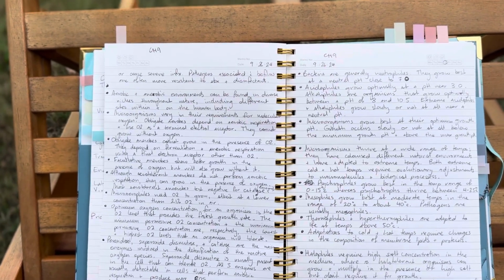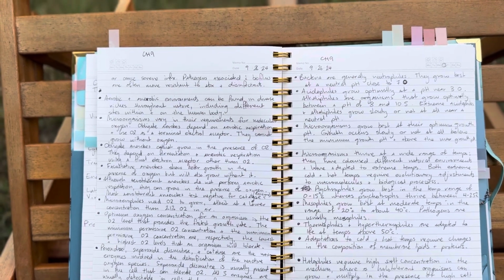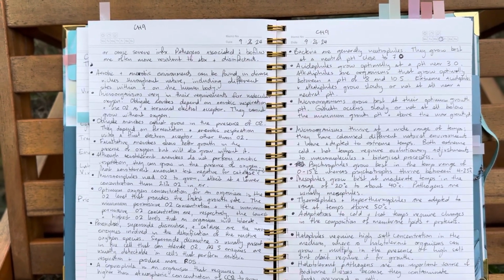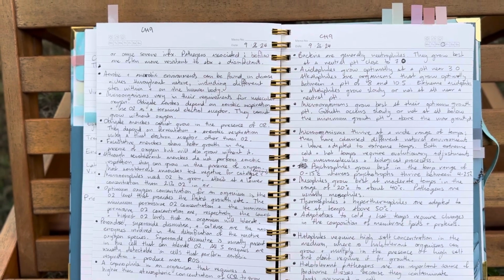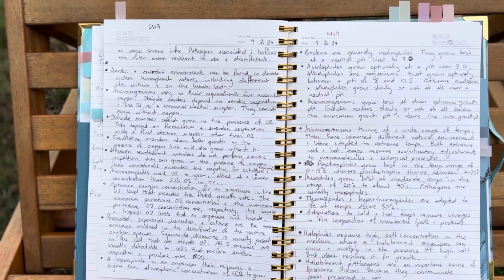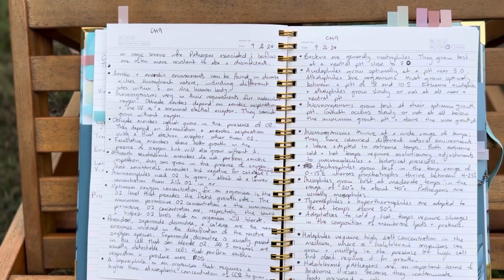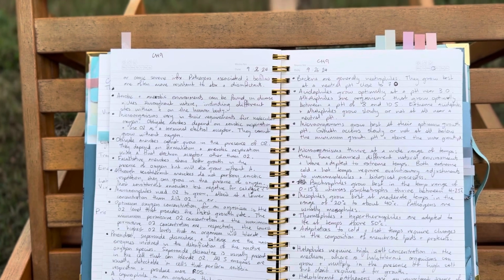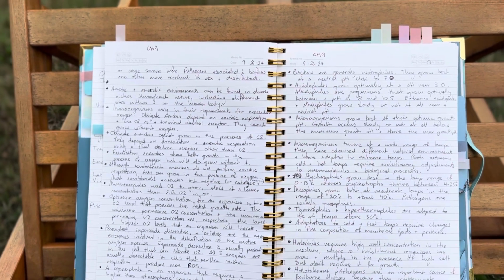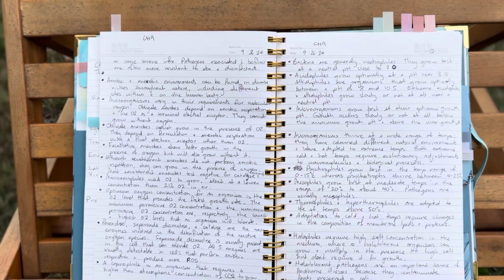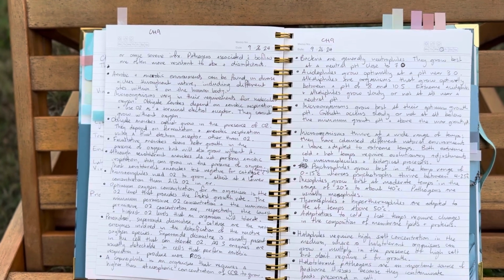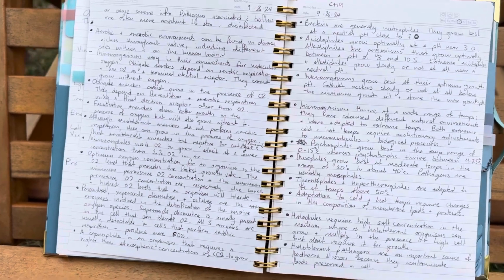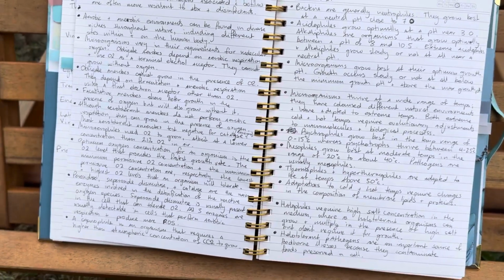Aerobic and anaerobic environments can be found in diverse sites within and on the human body. Microorganisms vary in their requirements for molecular oxygen. Obligate aerobes depend on aerobic respiration and use oxygen as a terminal electron acceptor. They cannot grow without oxygen. Obligate anaerobes cannot grow in the presence of oxygen. They depend on fermentation and anaerobic respiration using a final electron acceptor other than O2.